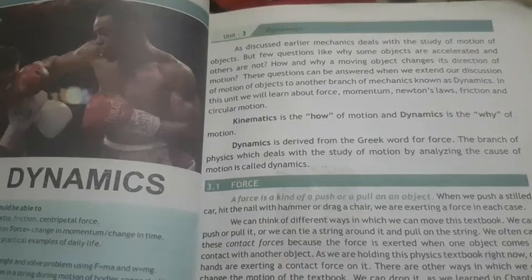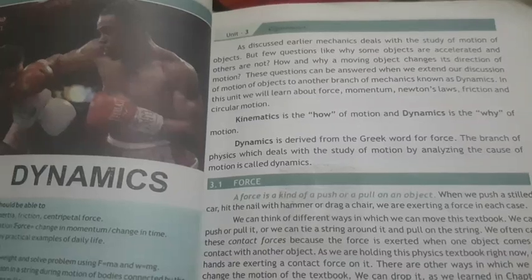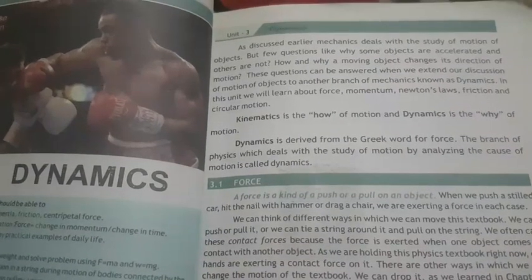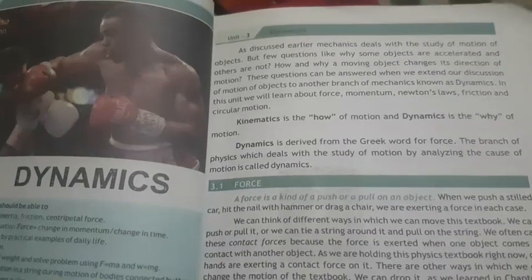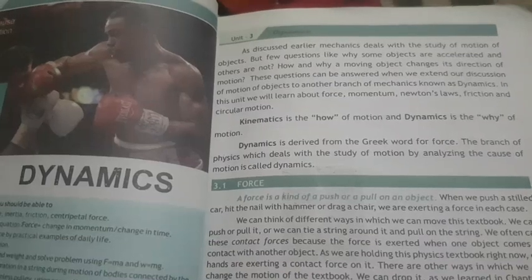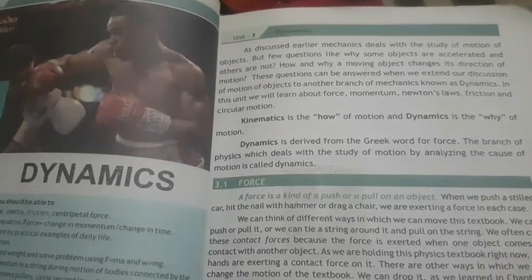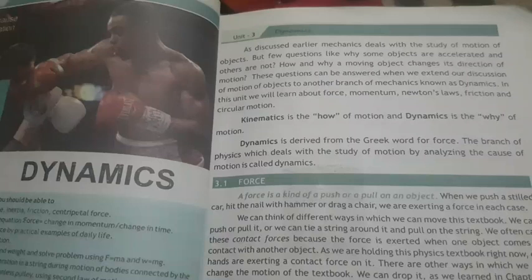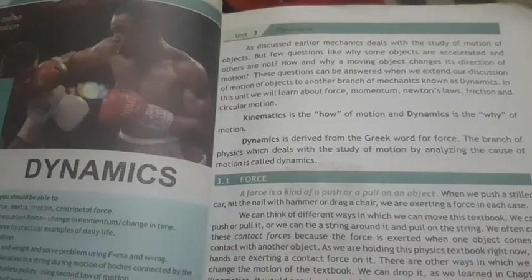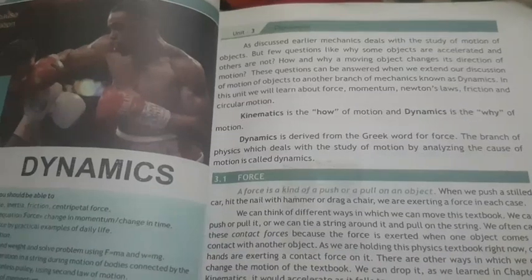These questions can be answered when we extend our discussion of motion of objects to another branch of mechanics known as dynamics. In this unit we will learn about force, momentum, Newton's laws, friction and circular motion.